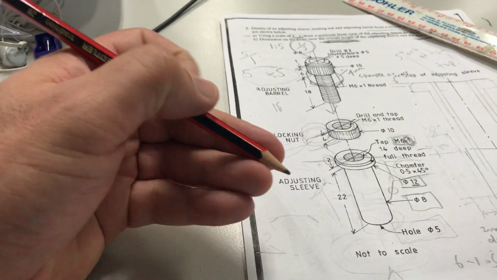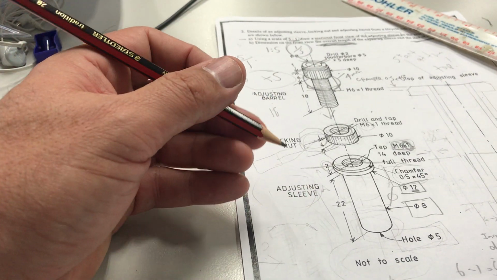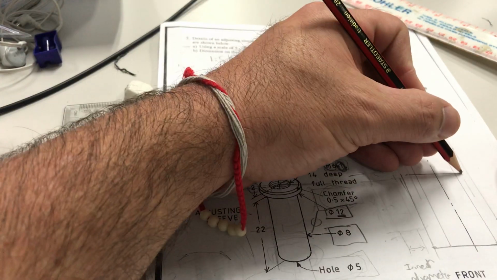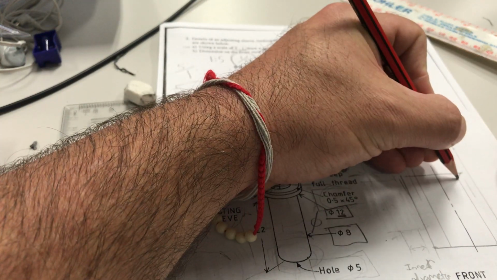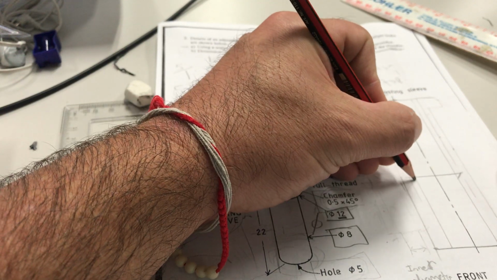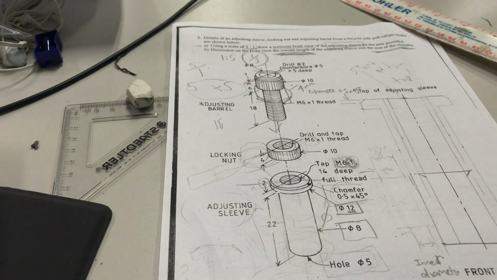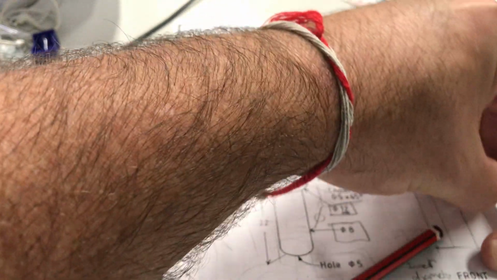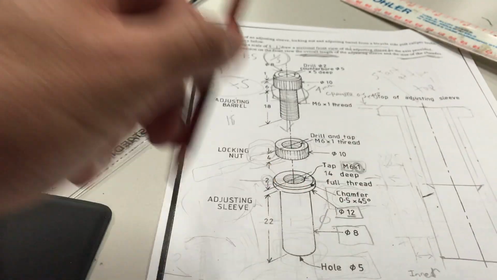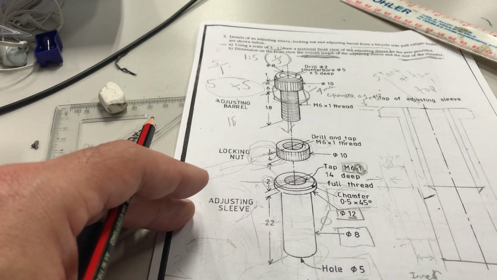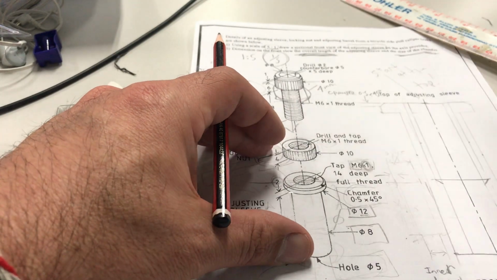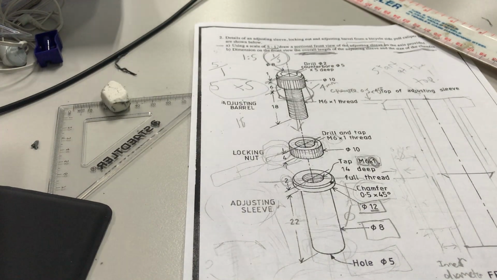And then what they normally do to terminate the bottom of that thread is they just draw in a 45-degree line here and here. I probably should be using my ruler, but heck, I'm not. And so that is the bottom of our thread. Then all we need to do is firm in our drawing now.